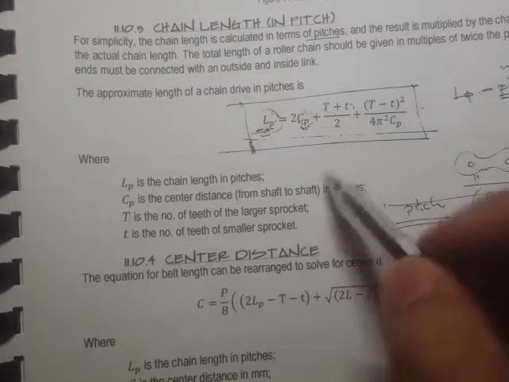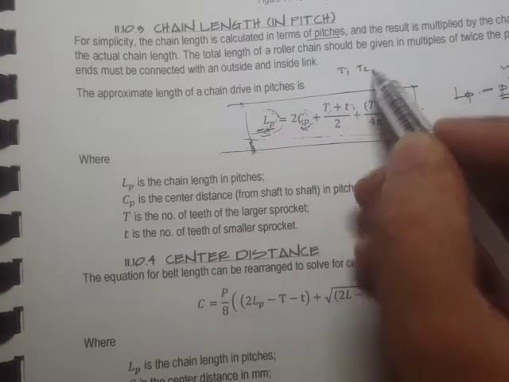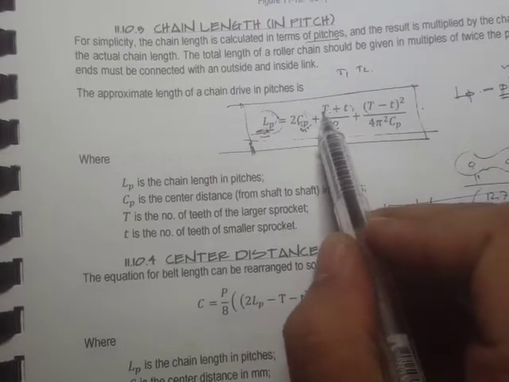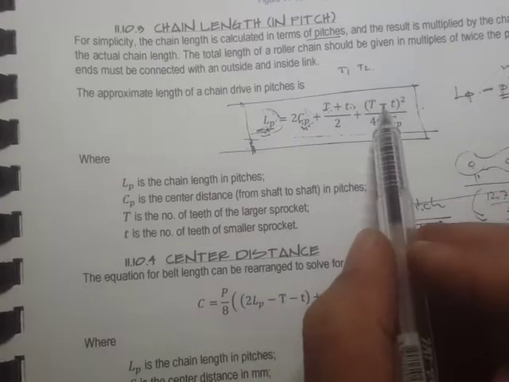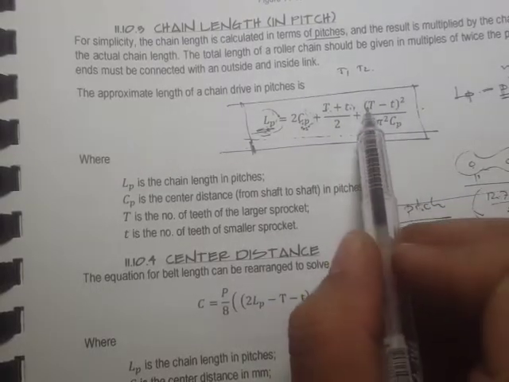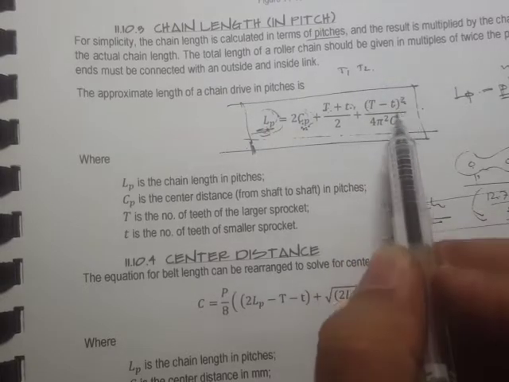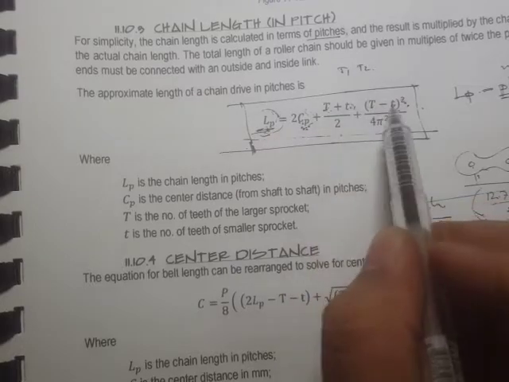But you would notice that if you use the symbol T sub 1 and T sub 2, it's just the same as well, because it simply means we are adding the driver and the driven, and right here in this term we subtract and we square, so we always get a positive number. So that doesn't matter as well if you use T sub 1 minus T sub 2.